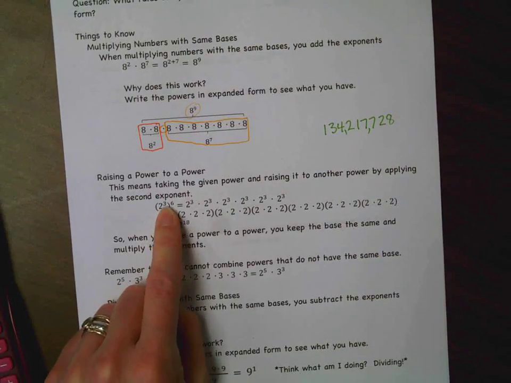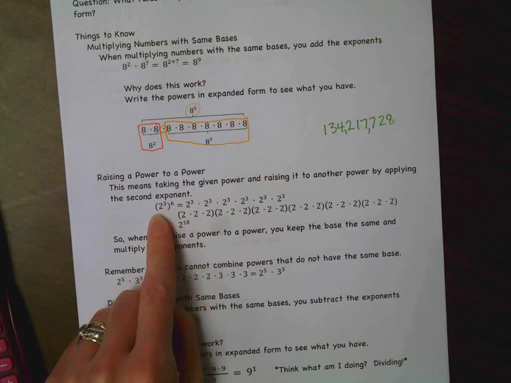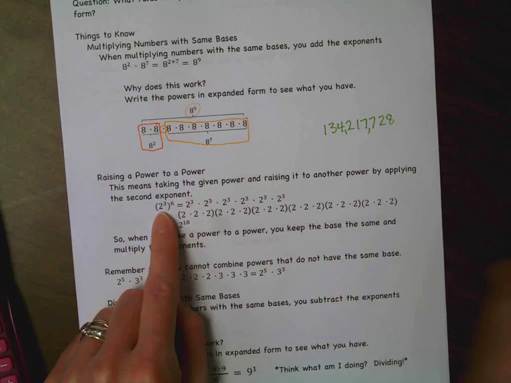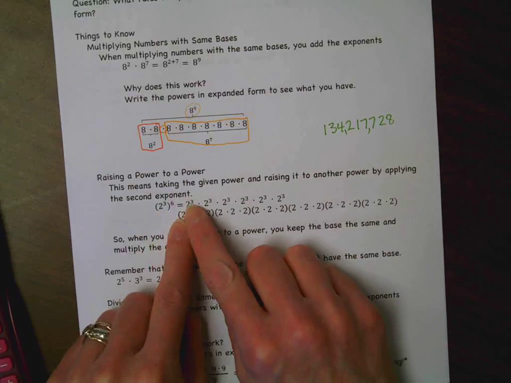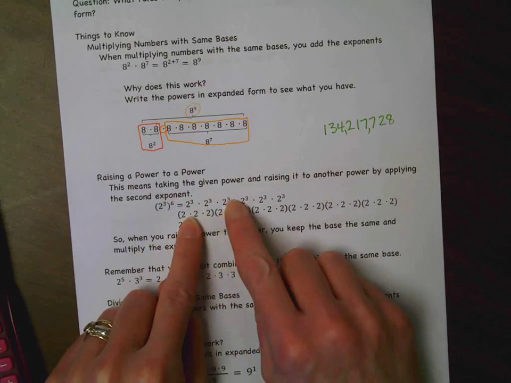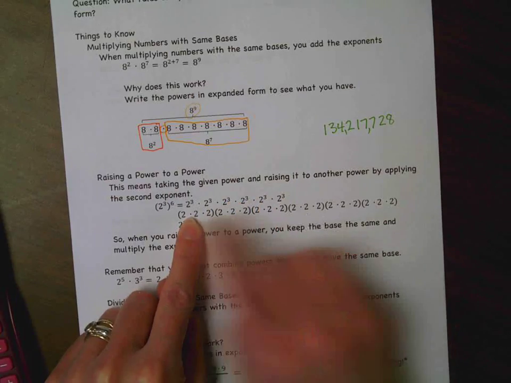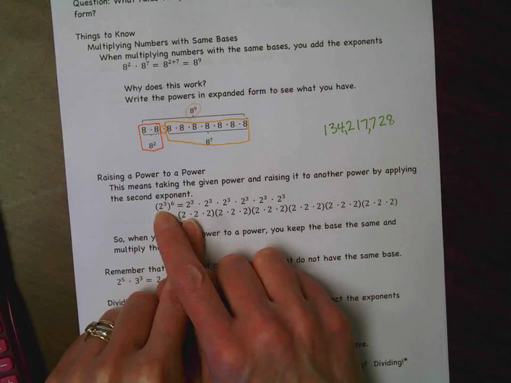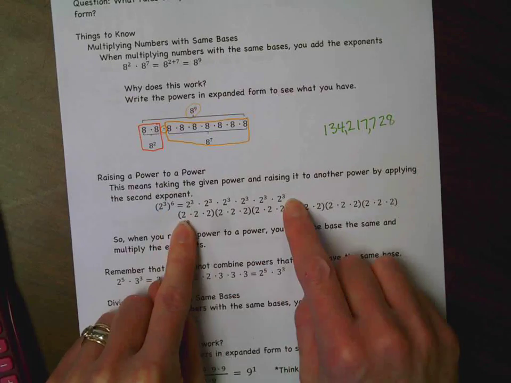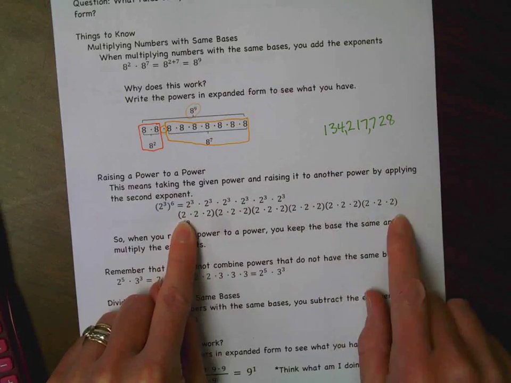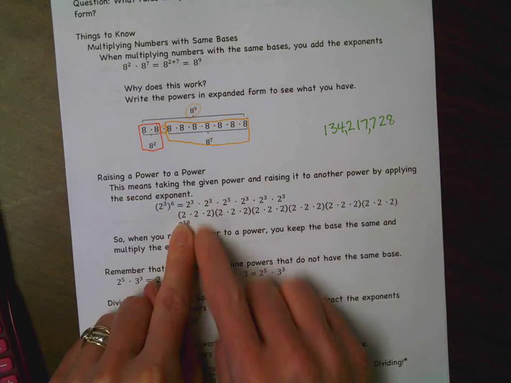Our base is 2. We're raising it to the third power. So that means that we have 2 times 2 times 2. But then it's asking us to do that 6 times. So what that means, when you see it written like this, is you're going to take 2 to the third times 2 to the third times 2 to the third times 2 to the third times 2 to the third times 2 to the third, because 2 to the third is our base, and we're doing that 6 times. But then, in order to figure out what this answer is, you have to expand it out to see what you're actually doing.